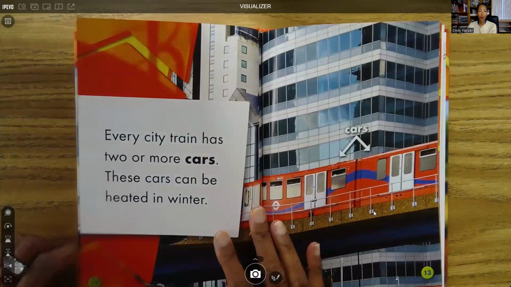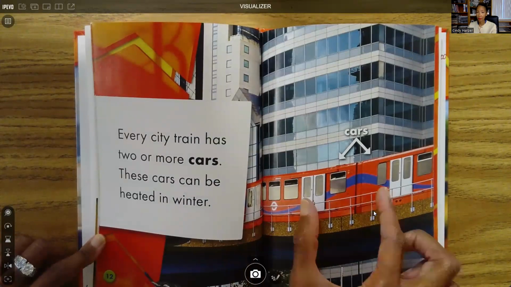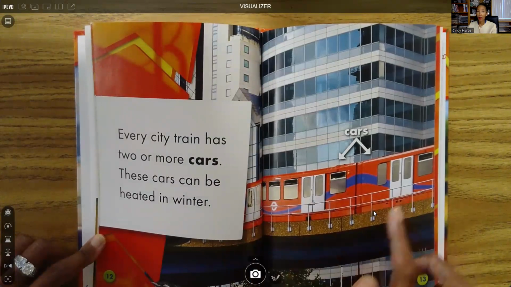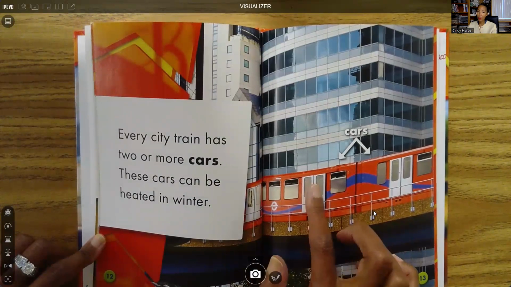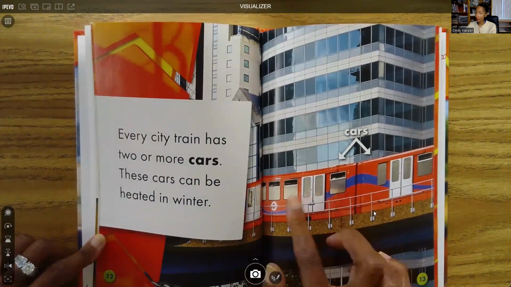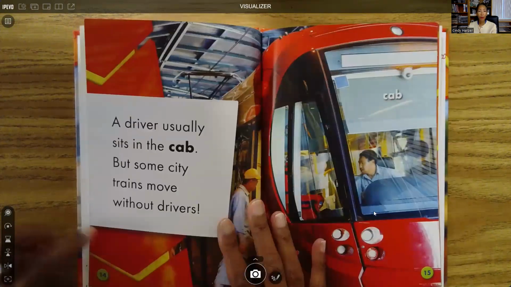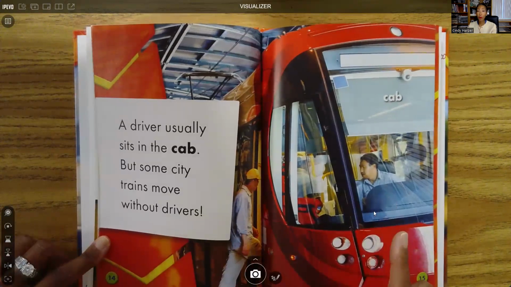Every city train has 2 or more cars. These cars can be heated in winter. So that's a car, that's a car. That's what they call it, the car of the train. And that's where people enter. Those are the doors. And those are the windows. A driver usually sits in the cab, but some city trains move without drivers.